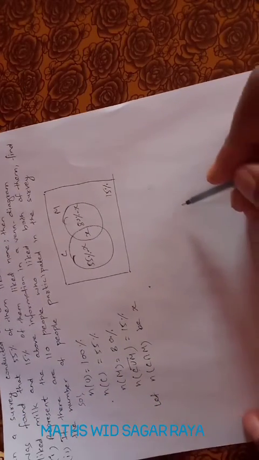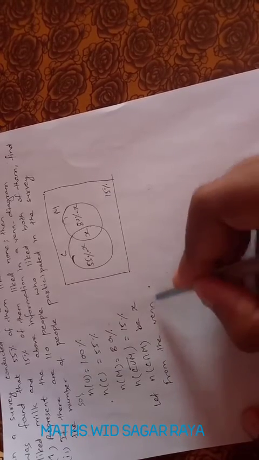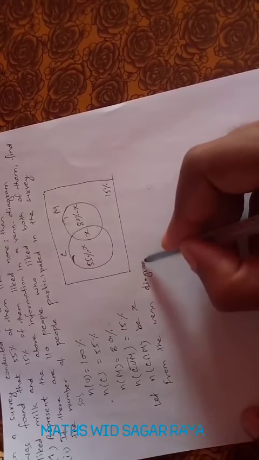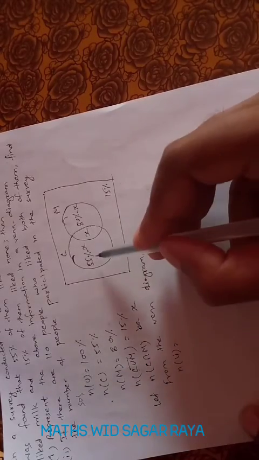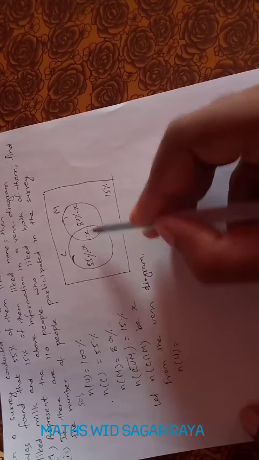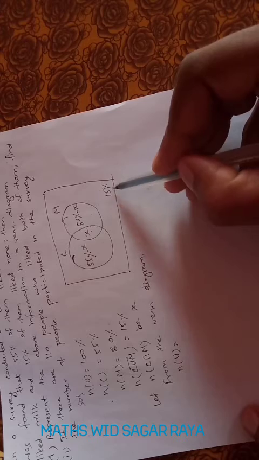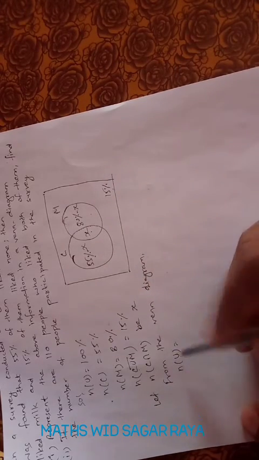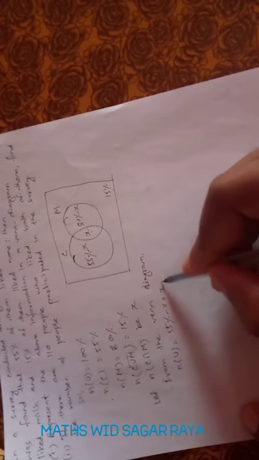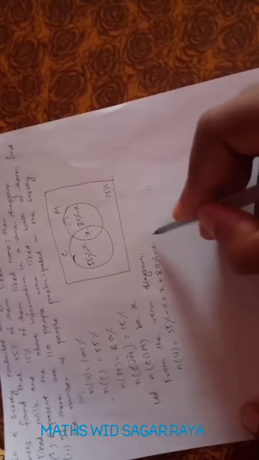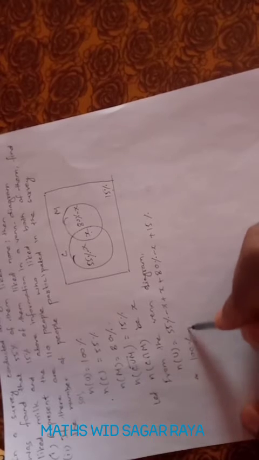And again we are going to write from the Venn diagram. We can write n(U) equals, there will be four parts: C only, the intersection, M only, and the (C ∪ M) complement. We will add all these and we will get n(U). So 55% minus x plus 80% minus x plus 15%, or just write down 100% here.